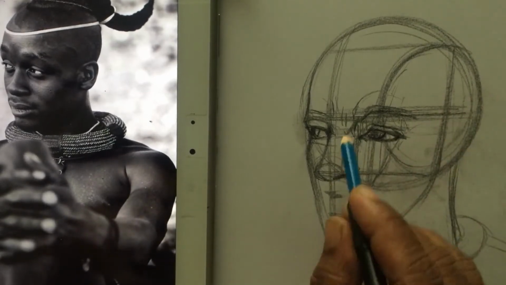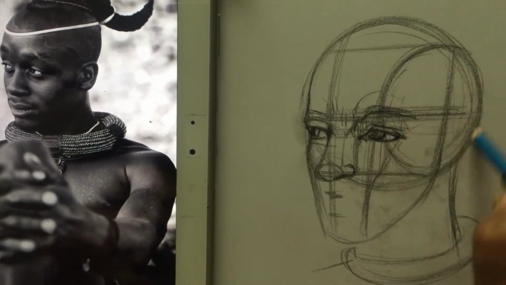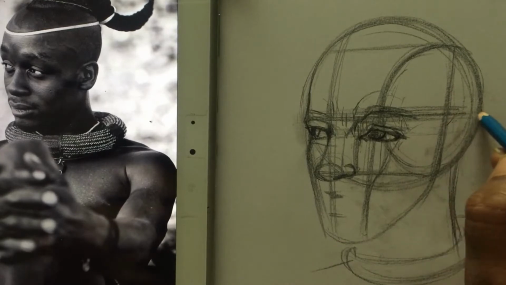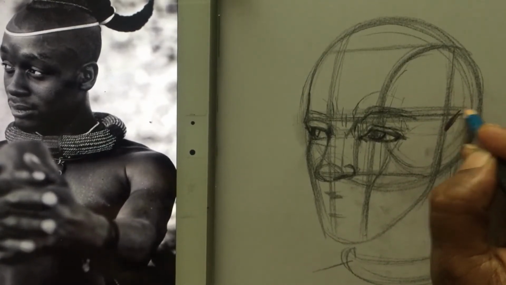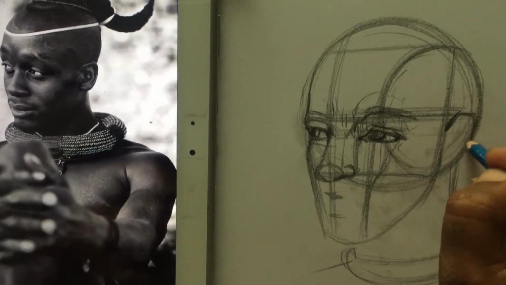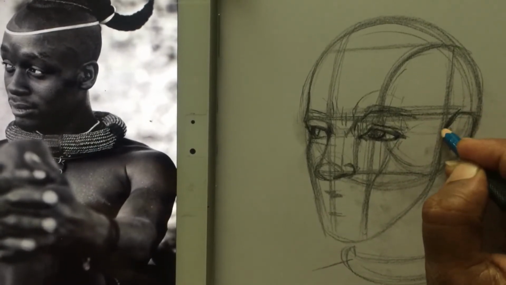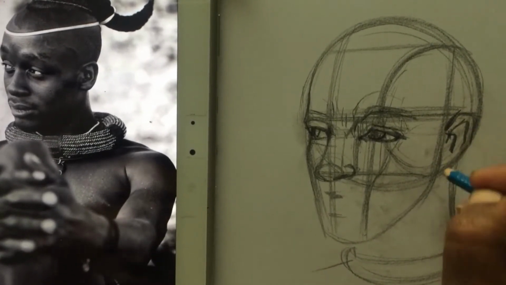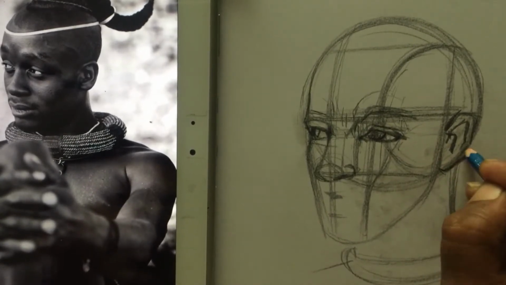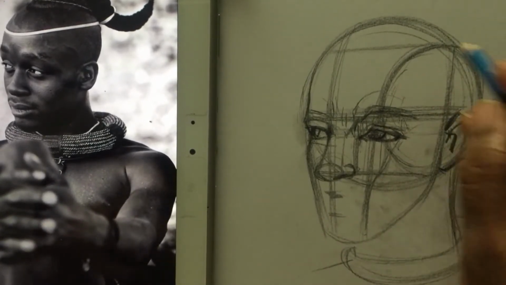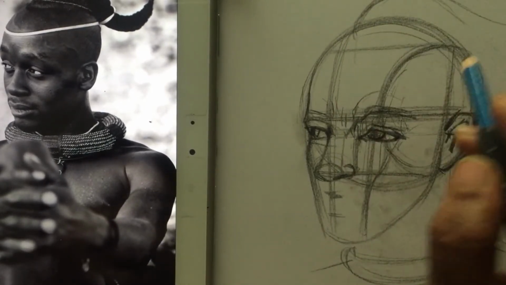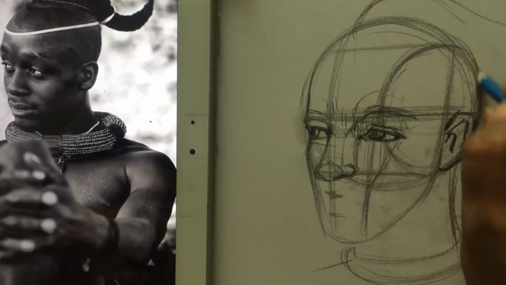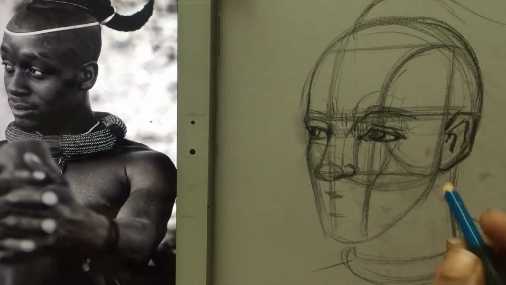Okay, so now this line, this circle right here, this is the position of the ear. You can create the ear like this. Okay, so you can create the ear parts over here. If you maintain this proportion, you can create this. After that, you can do this later on. You can create this part first.